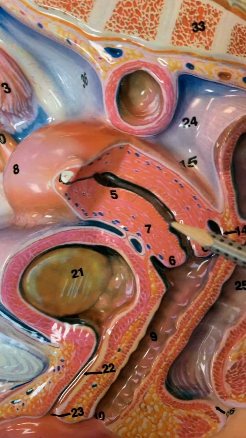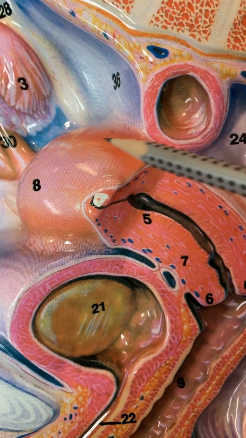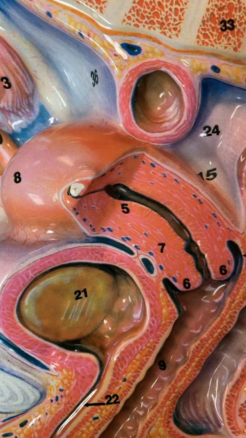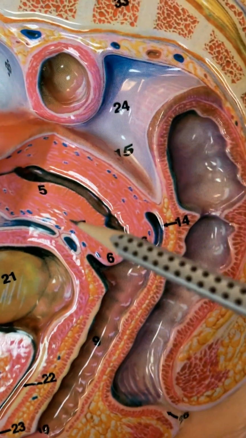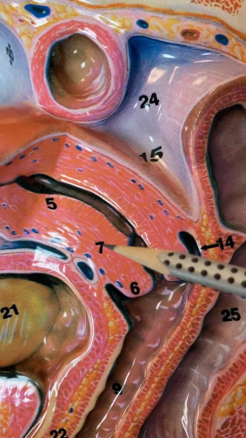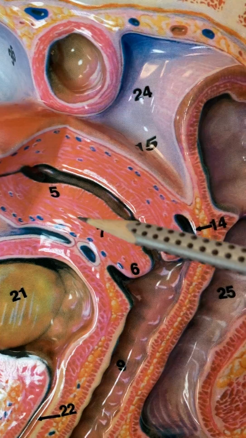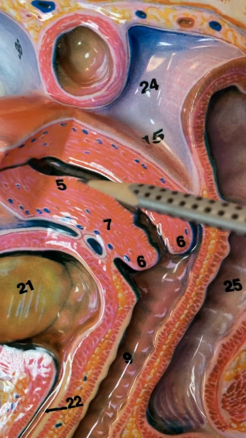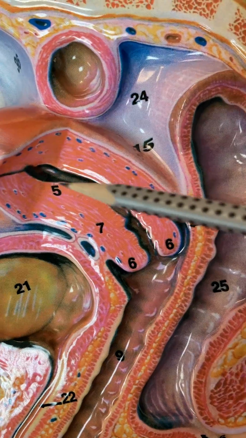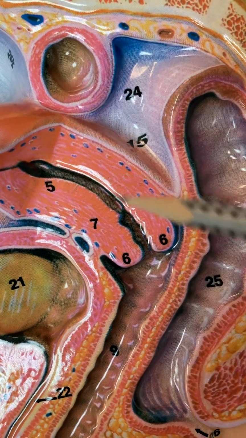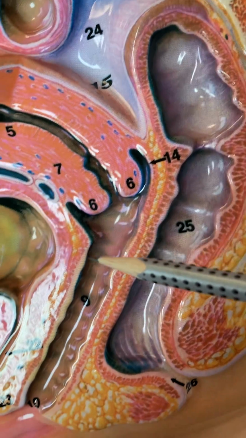And now let's talk about the uterus. So on the outside, this is the visceral peritoneum, right? But we have a new name for it. It is the perimetrium. And then if you look closely, number 7 represents the myometrium, the muscular layer of the uterus. Number 5 is the endometrium, the innermost layer, the mucous membrane layer of the uterus. And number 6 is the cervix that projects down into the vagina.